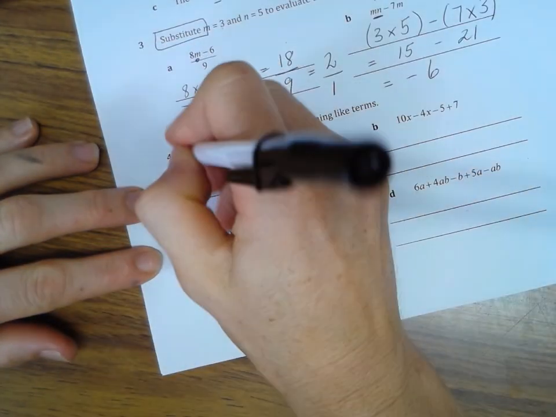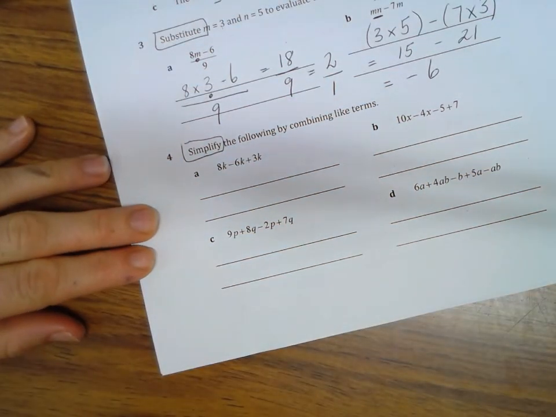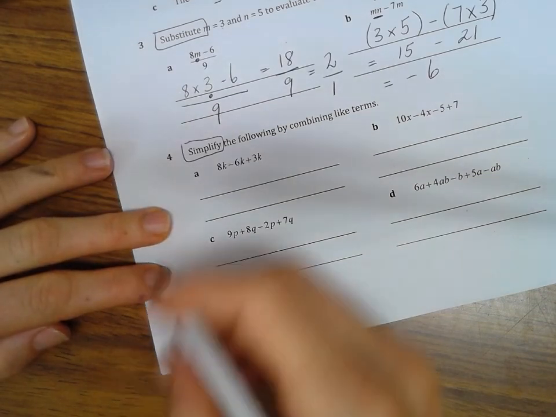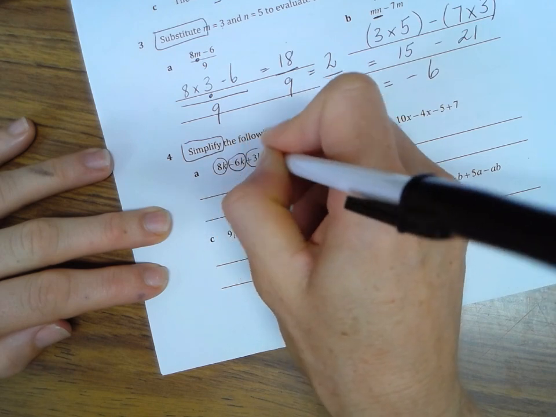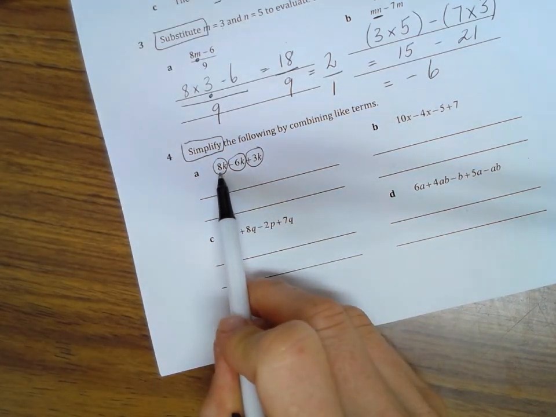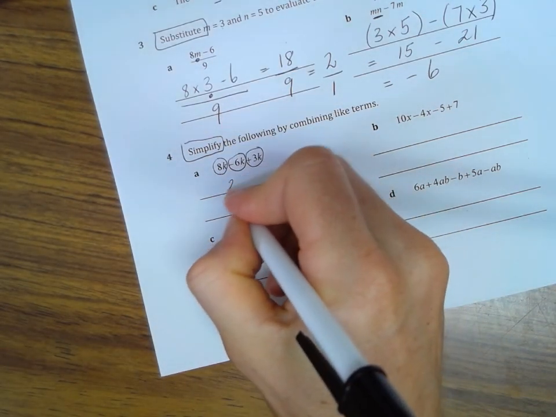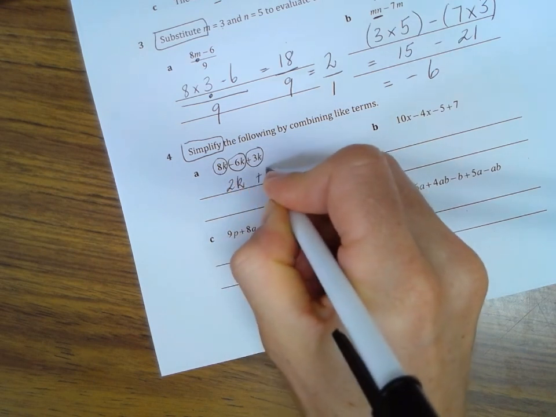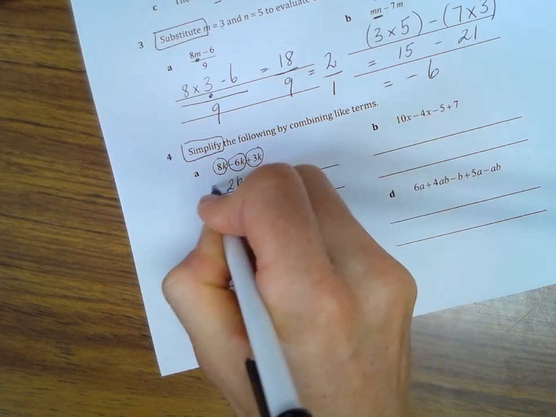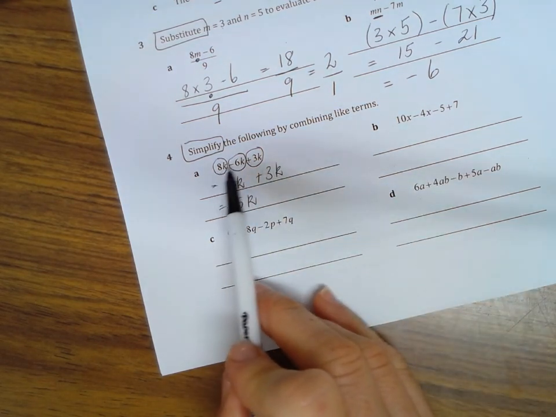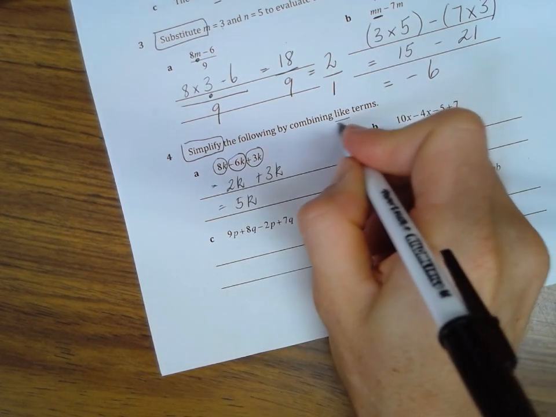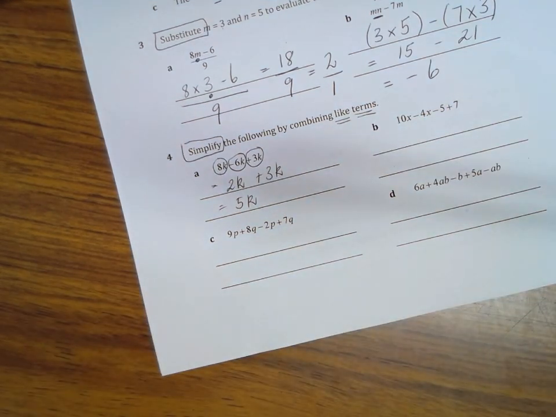Alright, this here is simplifying. So sometimes we can rearrange. We in class sort of circled, well, they all go together. They're all k's. It's 8 k's, take away 6 k's gives us 2 k's. And then we have to plus our 3k back on the end. So that one is an example of all of the terms being like terms, and you can group them all together.